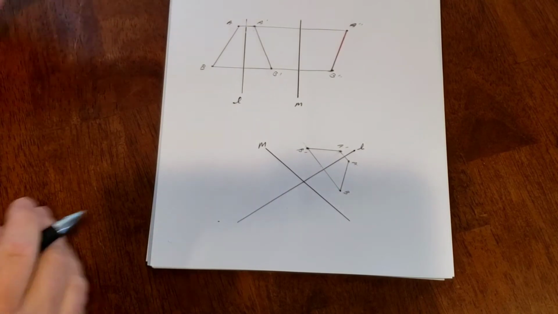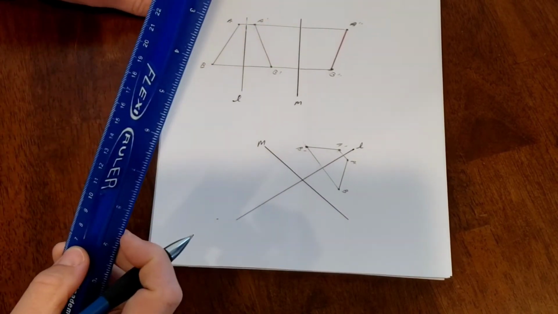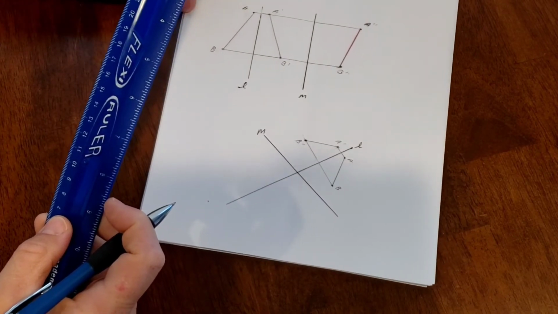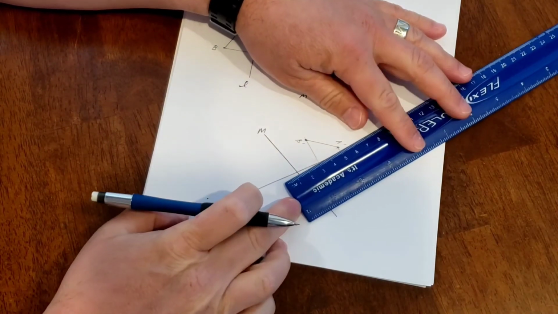Now, to reflect across line M, it's going to be a little tricky here. So let's ignore line M, and we're going to use our ruler to create a perpendicular line here.